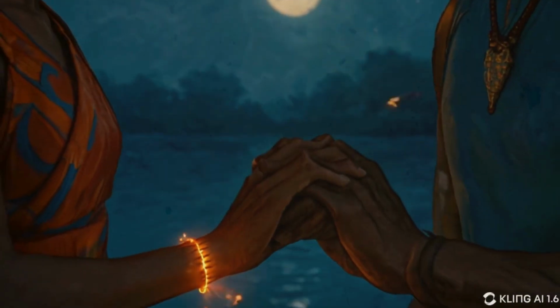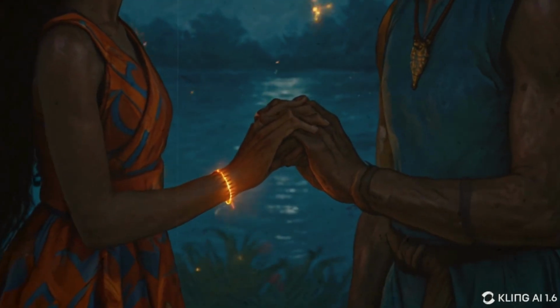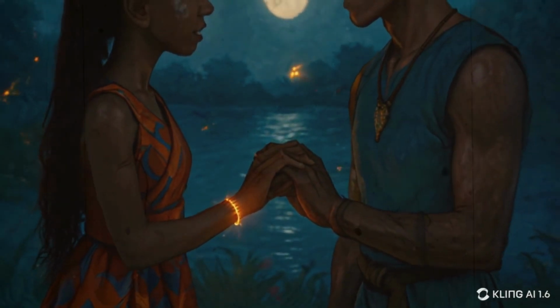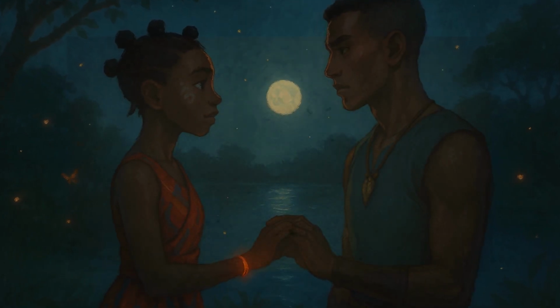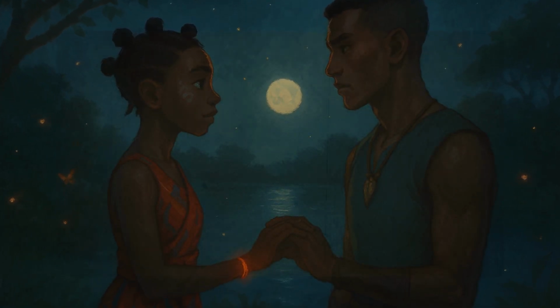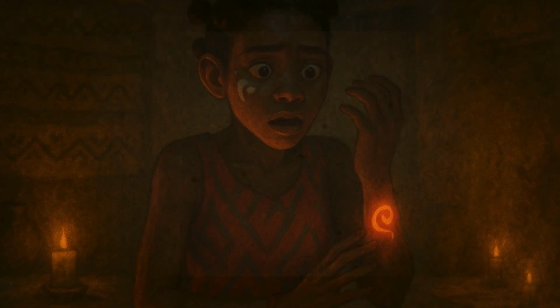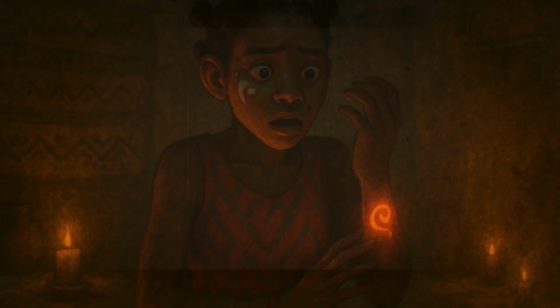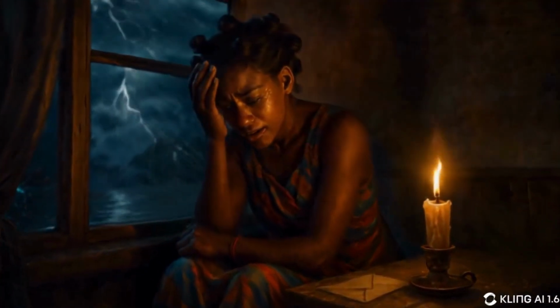They met in silence, beneath fig trees, beside moonlit rivers, in the space between breath and heartbeat. They promised forever, but the land had other plans. Soon Mbali began to feel it, a warmth beneath her skin, a whisper in her dreams, the mark on her wrist, glowing. She was the last bearer of the red thread.